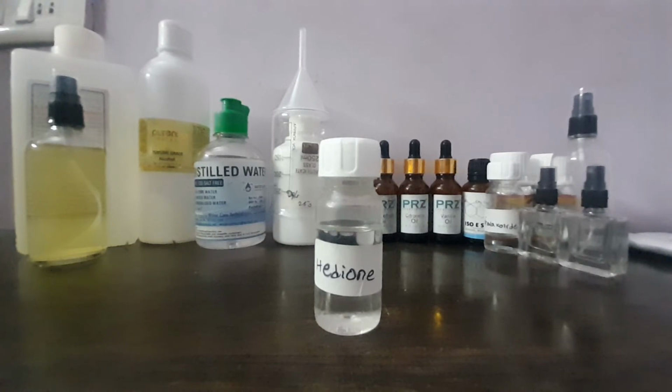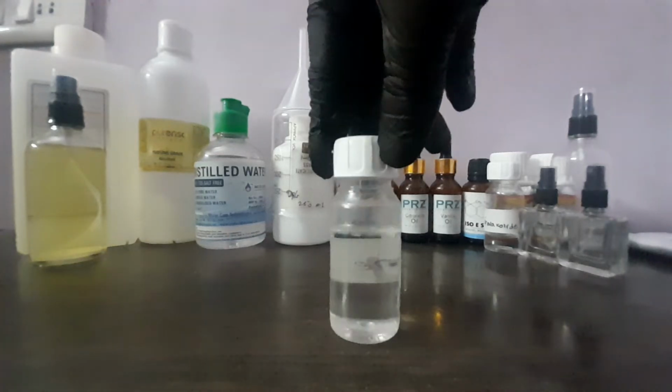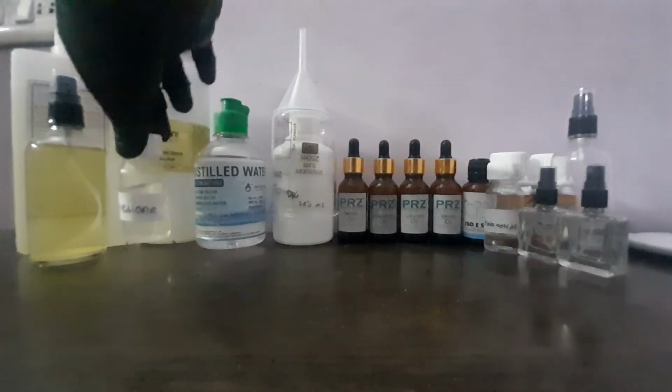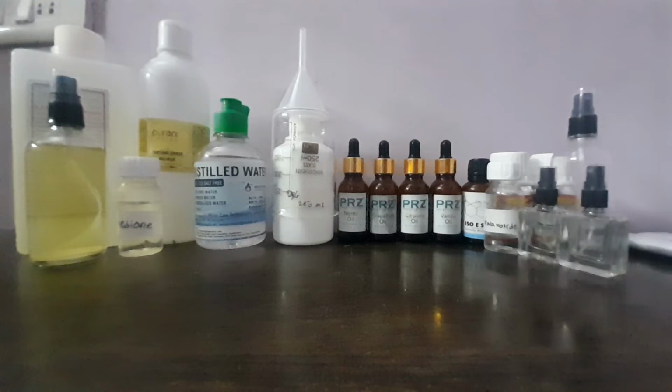So it's extremely hard finding them in these little quantities, especially when you're just starting out. They're only available to manufacturers and big brands who have such high requirements. So sourcing the aroma chemicals is definitely a problem.